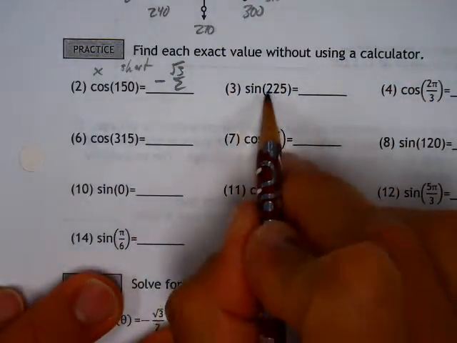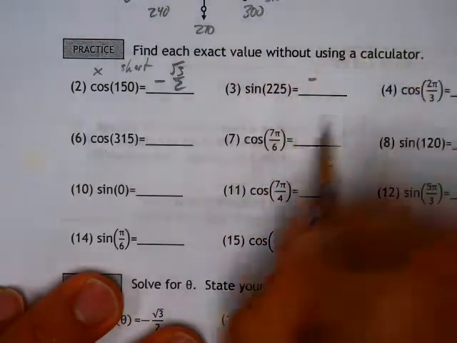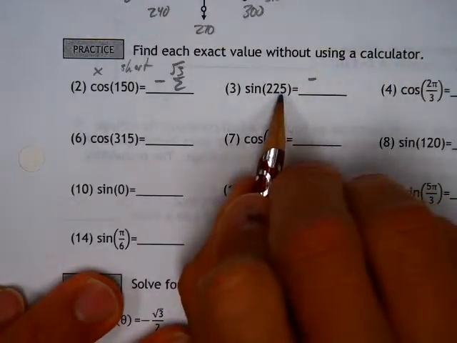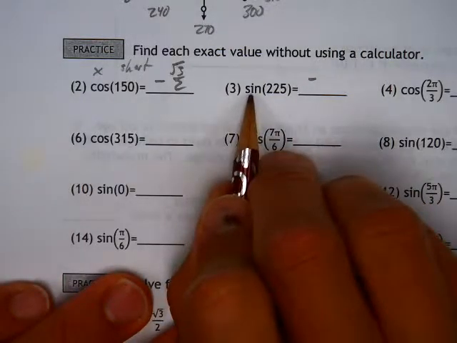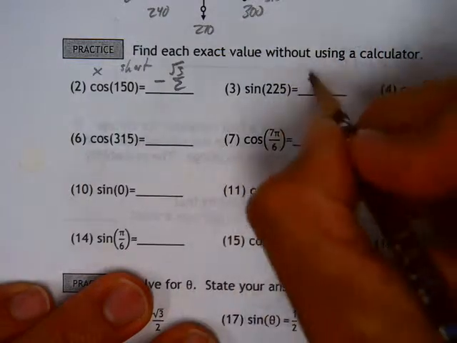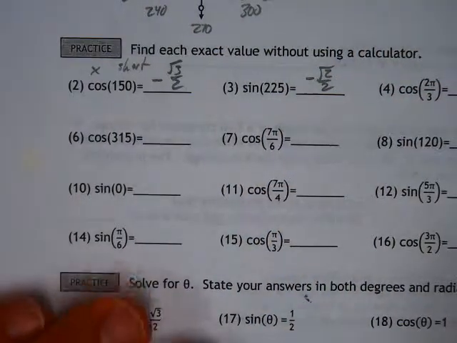Sine of 225, if the angle starts with a 2, it's in the third quadrant, which means it's automatically negative. The fact that it ends in a 5 means it's a 45-degree angle. So whether it's sine or cosine, you know that the answer is going to be root 2 over 2, so it's just a matter of finding out what quadrant you're in.